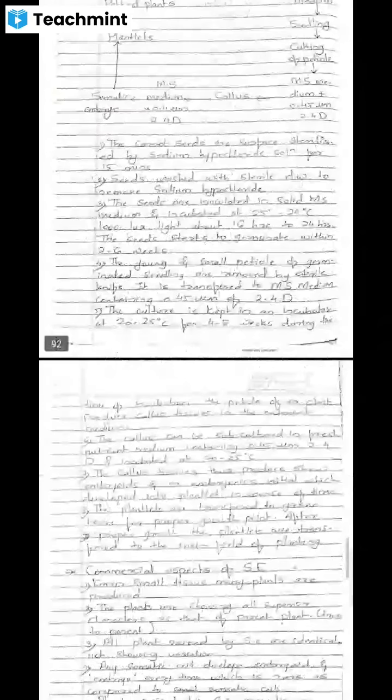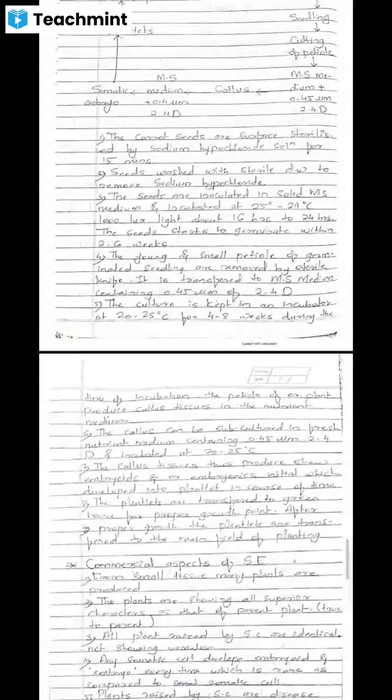So the indirect process of somatic embryogenesis is quite a longer process, and here the reculturing of this material as well as different nutrient media will be required.